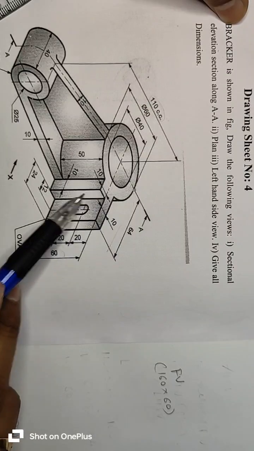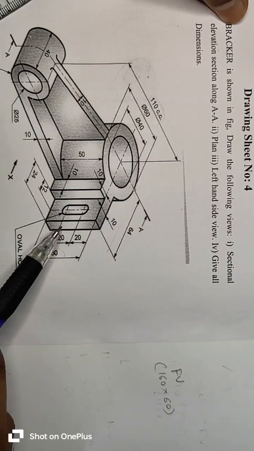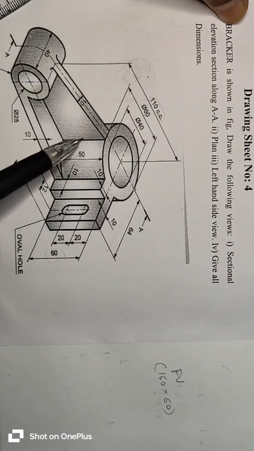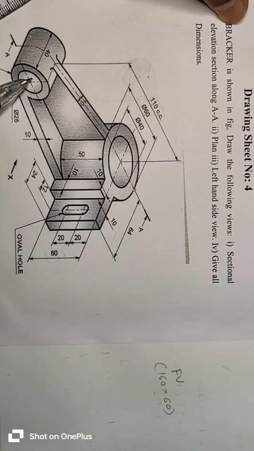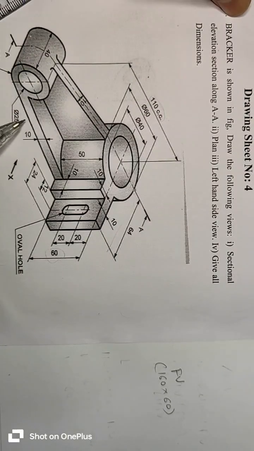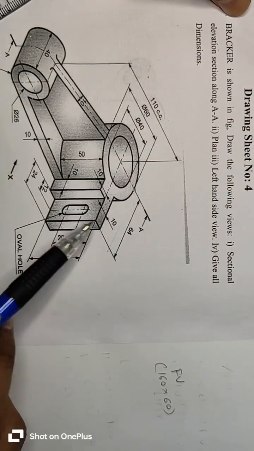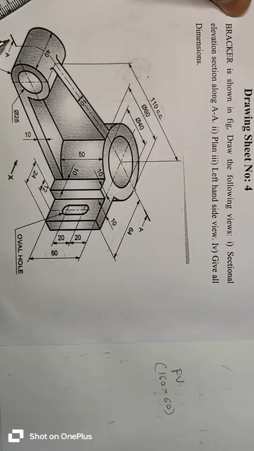In front of that, these two rectangles are visible. Then this stiffener is visible, and this circle of the cylinder is visible. Then this base plate is visible. Then the hidden parts in the front view are shown. This is a sectional front view along section AA.